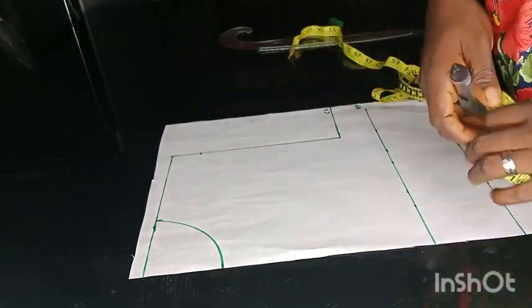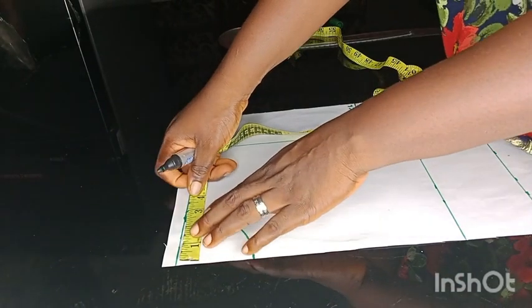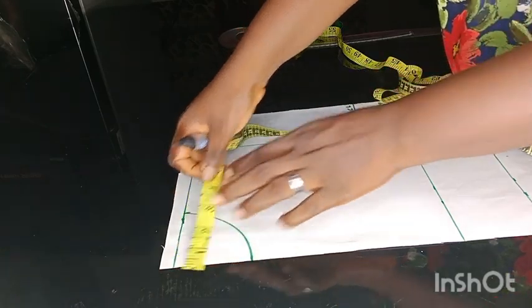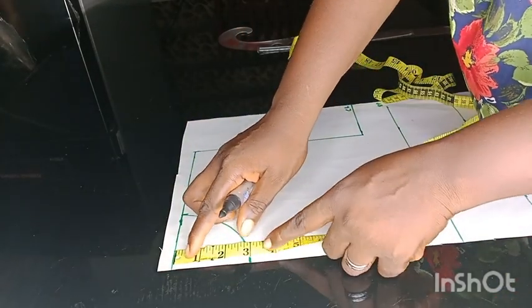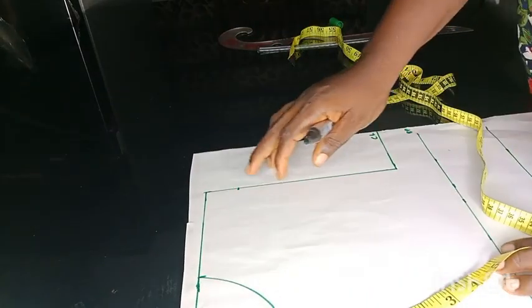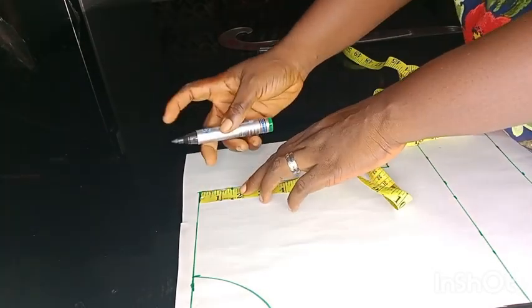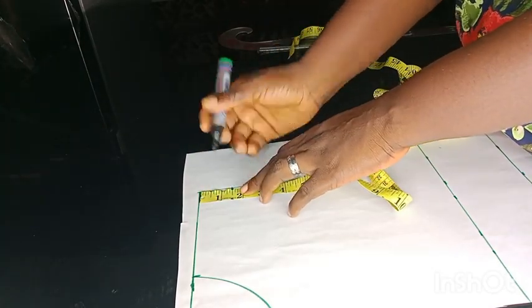At the shoulder line here, I have my neck width 3 inches and my neck depth 3 inches. At the shoulder here, I will come down by 1.5 inches for my shoulder slope.